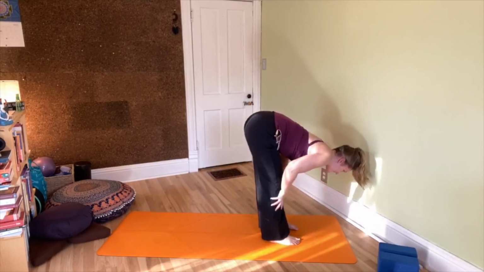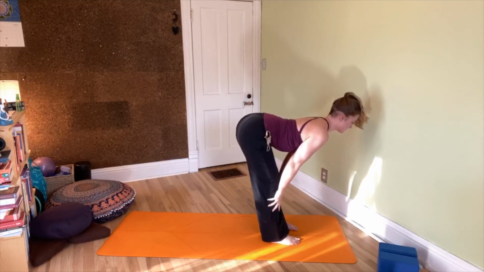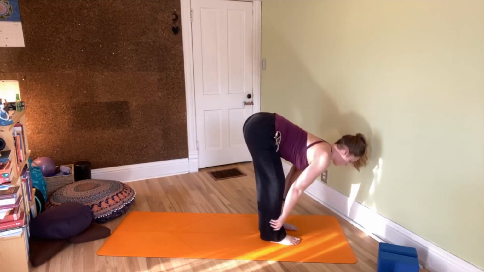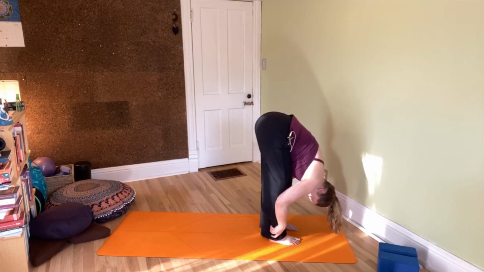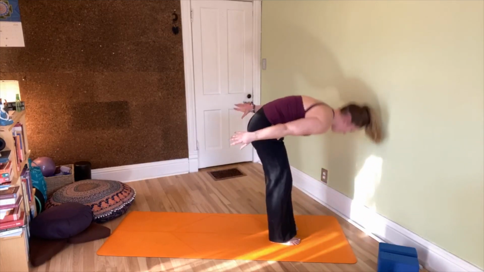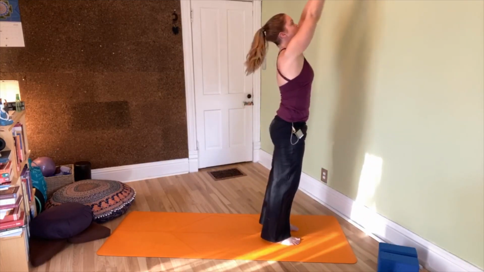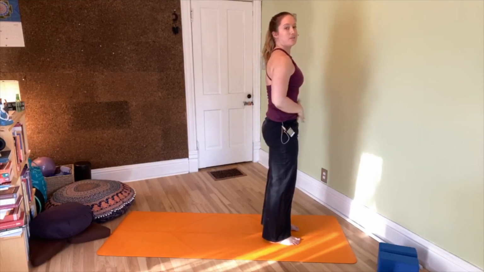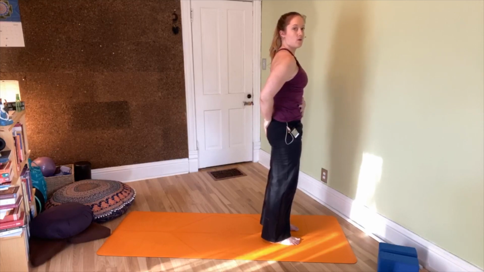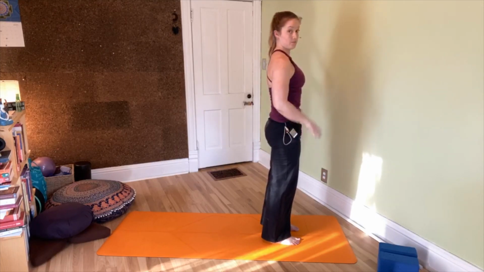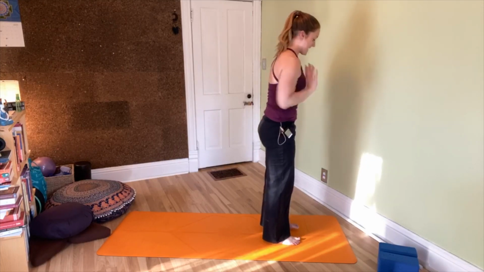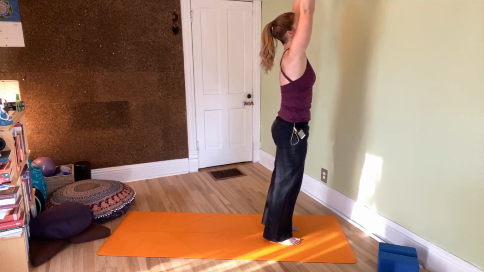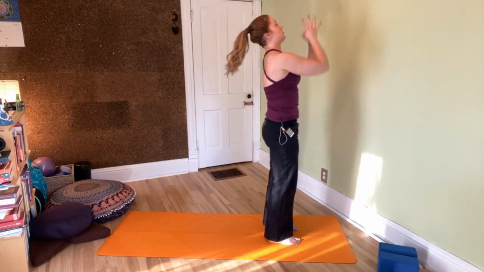Inhale, half lift, extension through the spine, heart forwards. Exhale, forward fold. We can bend the knees in any fold. Inhale, raise all the way up, hands overhead. Hands to heart center. Even as we come to standing, find that slight posterior pelvic tilt. Navel strong, glutes slightly engaged to press hip flexors forwards. Inhale, raise the arms up overhead. Exhale, fold, plant the hands.